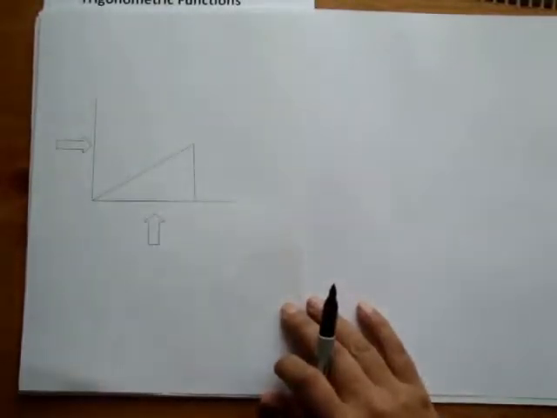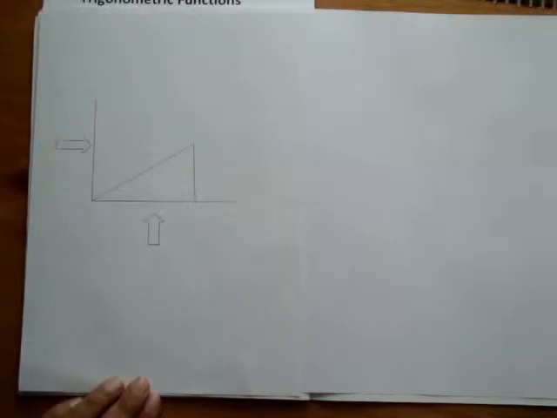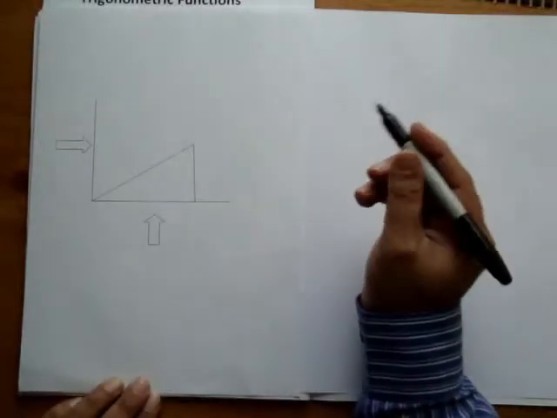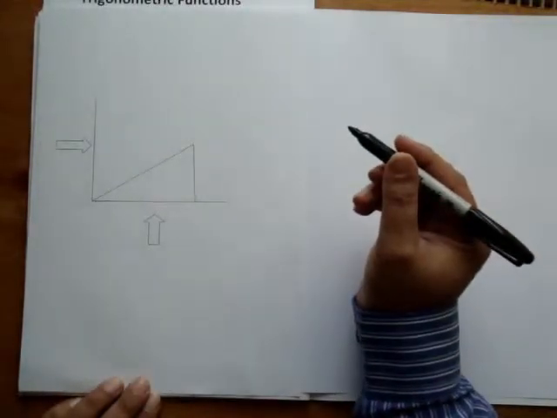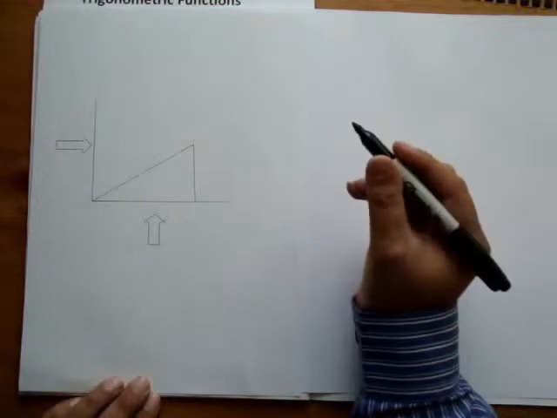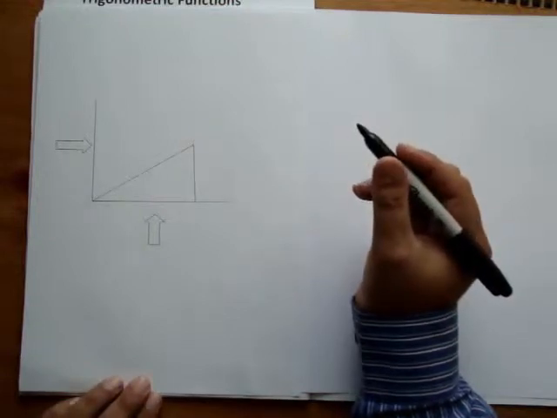Very important concept when we're talking about trigonometric functions, and sine and cosine in particular. I like to think of sine and cosine as projections onto the x and y axis.